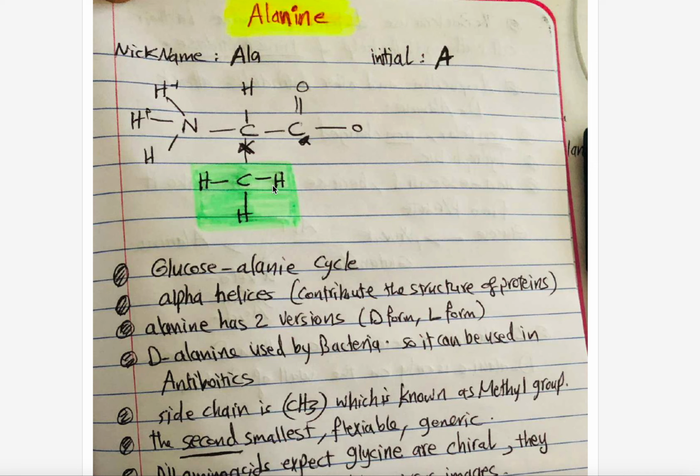So I think that is just simple information about alanine that we have to memorize, and maybe in the future we can add more information, but this is the simple and basic thing that we should know about alanine.